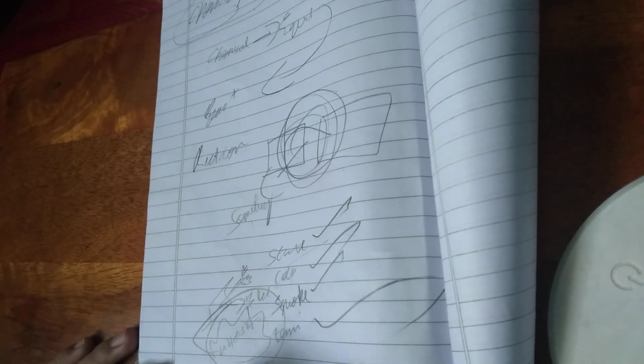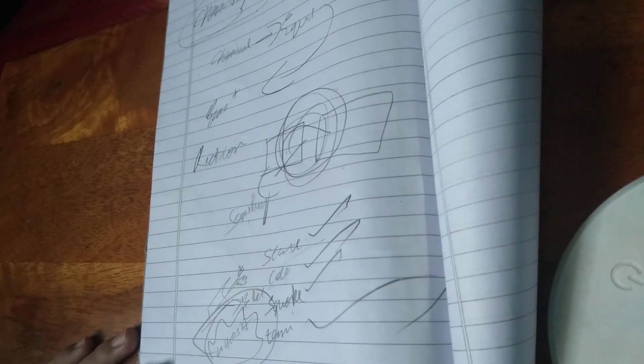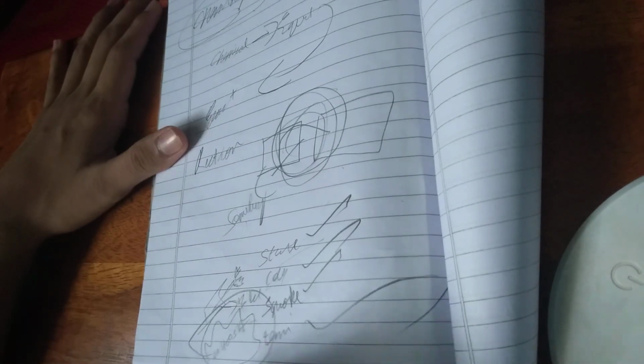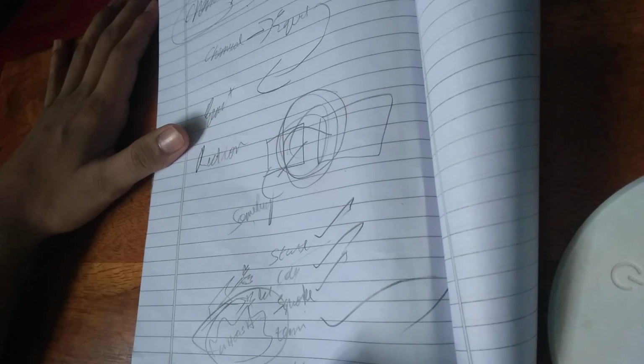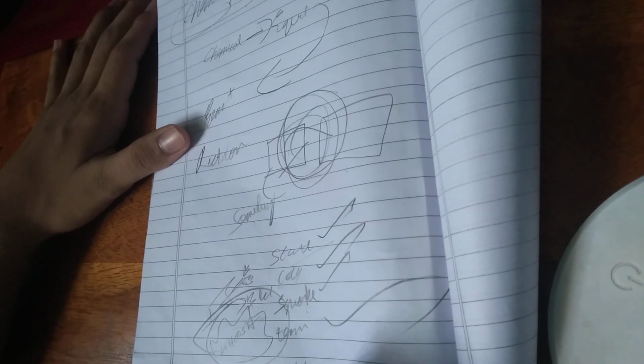I'll give you two more examples as homework. Go find out the answers and put them in the comment section to help others. First, heating a metal pan or heater.